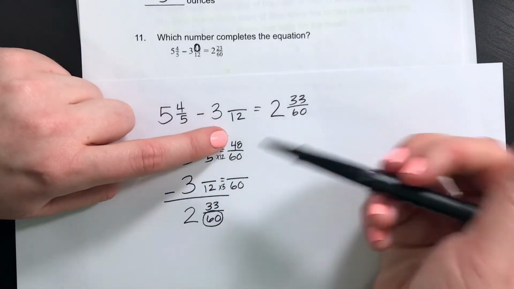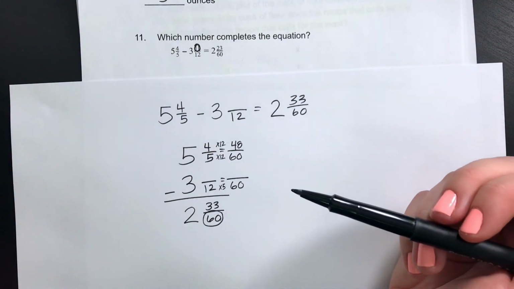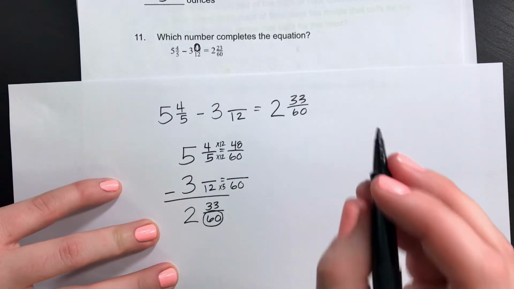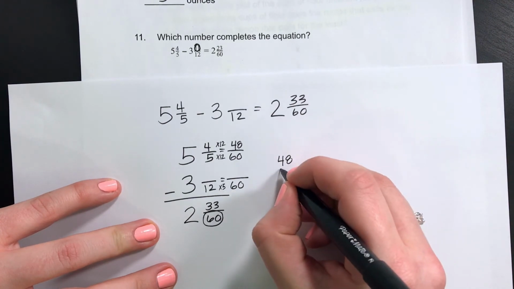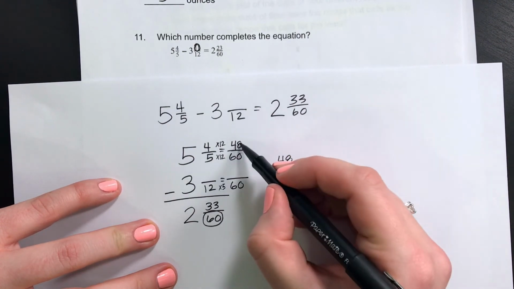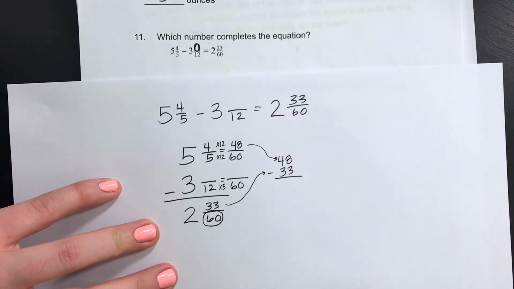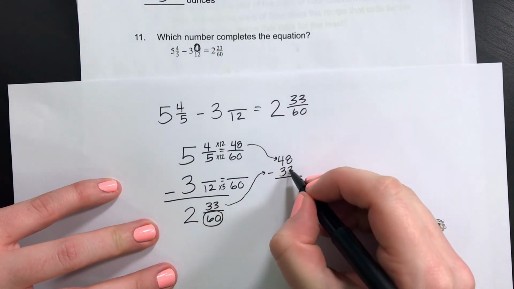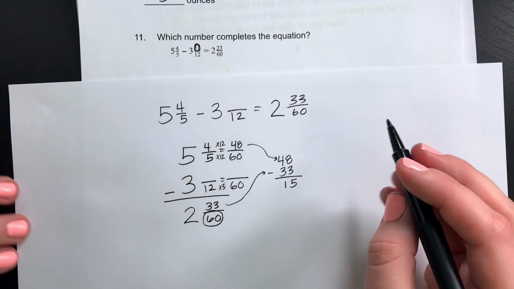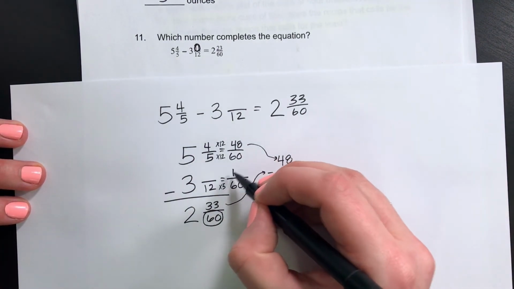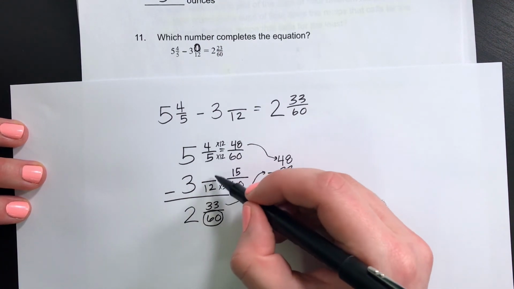Okay, so now we need to figure out 48 minus what would give us 33. So all we have to do really is take 48 off to the side, subtract 33. So we're taking 48 from the problem and 33 from the answer and subtracting them. 8 minus 3 is 5. 4 minus 3 is 1. So now we have 15. So 48 minus 15 would give us 33, but now we need to figure out what number should go here.